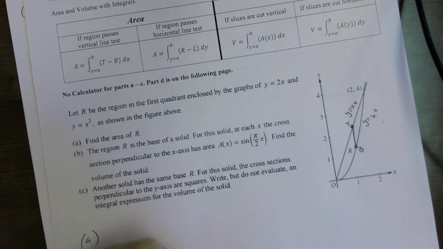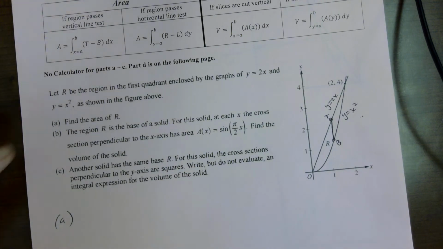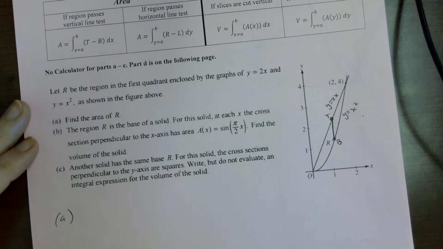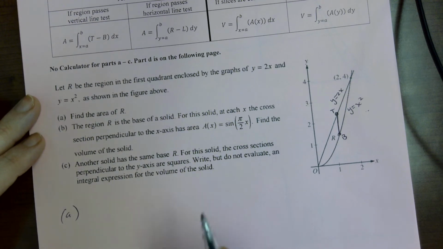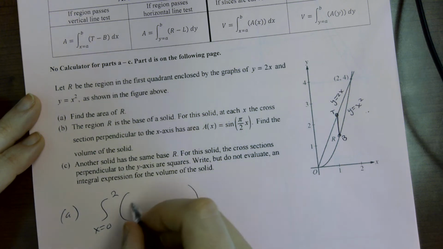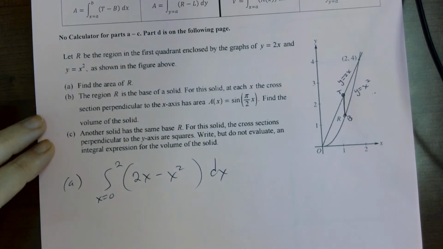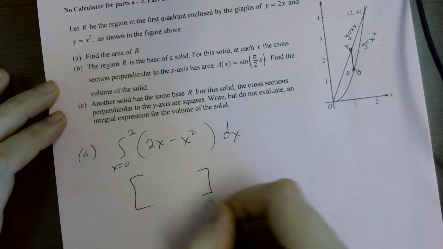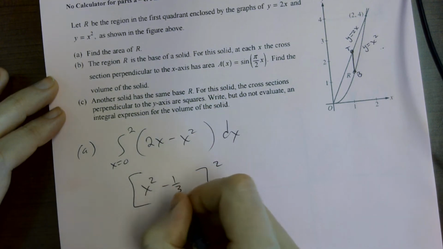All right, guys, this should be a very fortunate thing if something like this part A comes up on your test. If you're prepared, this is something you could definitely do. So we're going to do the integral: the leftmost x is 0, the rightmost x is 2, and I'm doing top minus bottom. So the top is 2x, the bottom is x squared. No calculator, so you've got to use the fundamental theorem of calculus. Antiderivative of 2x is x squared.